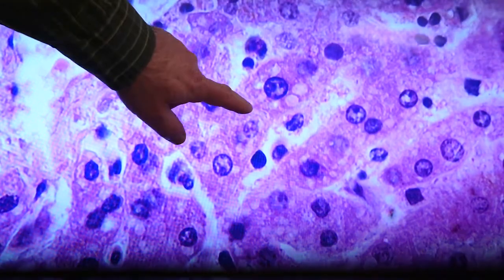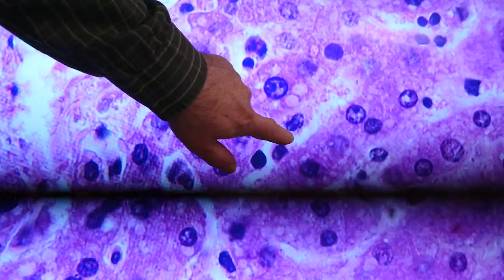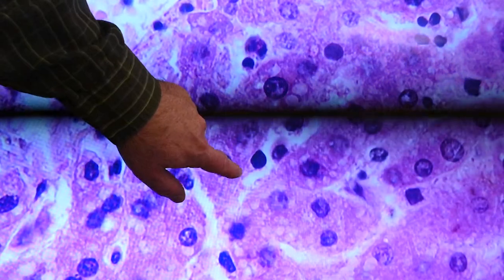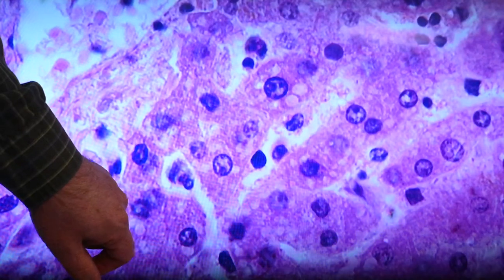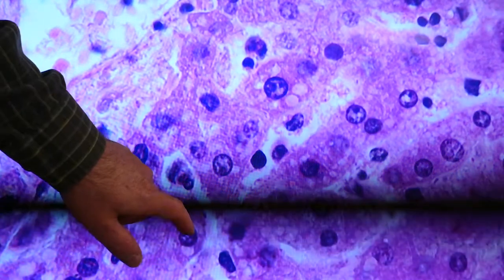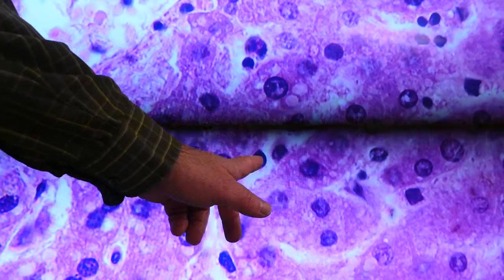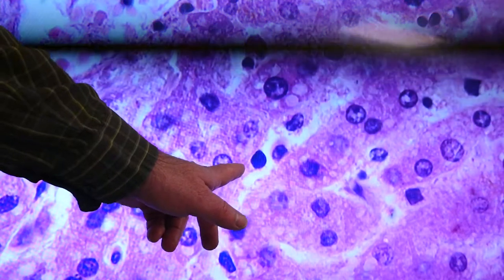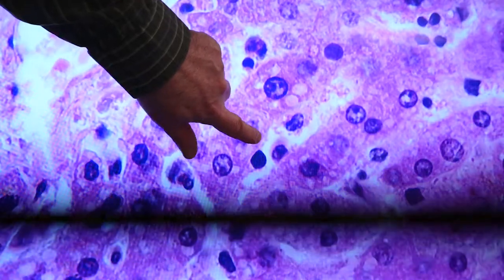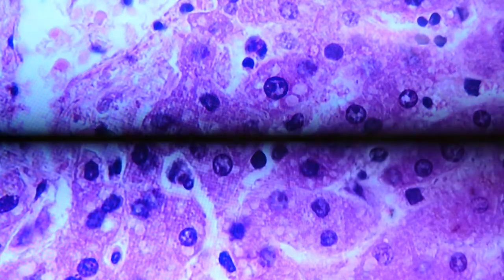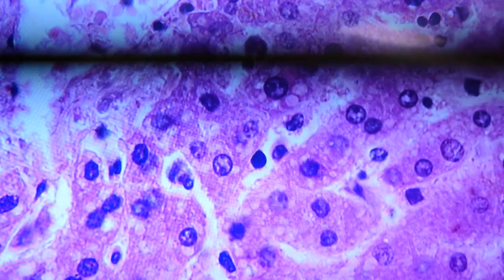We have some Kupffer cells. Here's a good example of a Kupffer cell in a sinusoid, the white space being the sinusoid. That's a nice example of a Kupffer cell right there. Not much of a white space here between the endothelium and the hepatocytes, but there's a little bit of a light line right along here that we can see in that location.